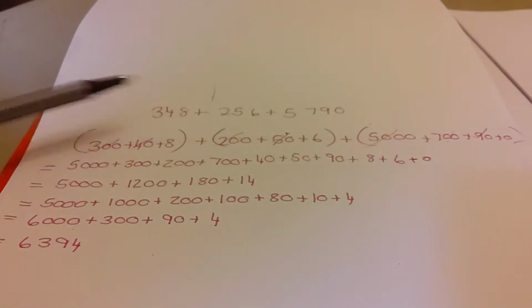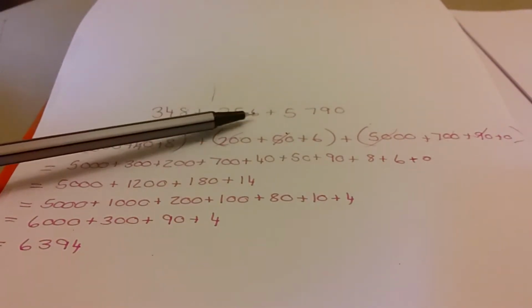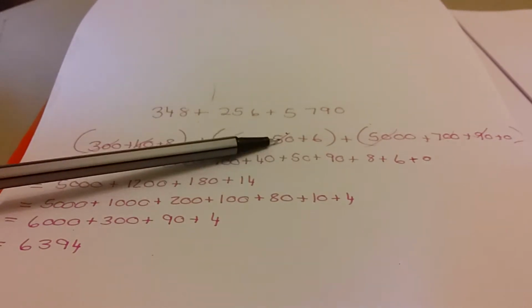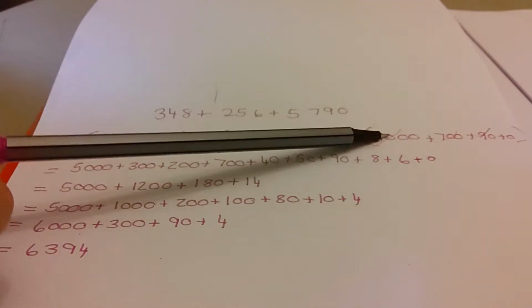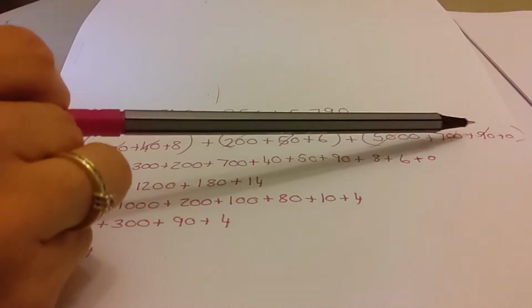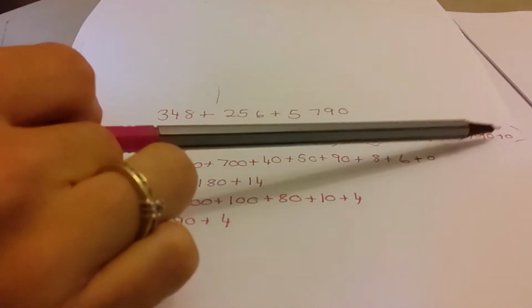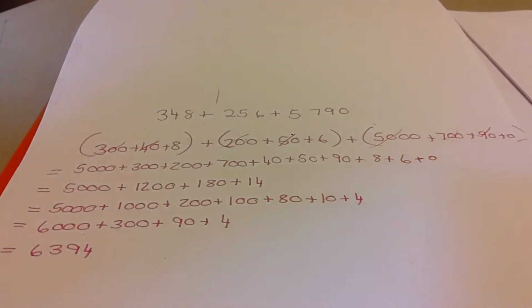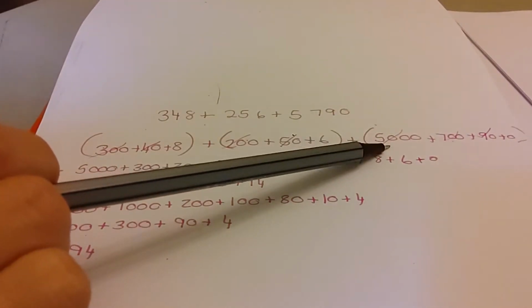So 348 is 300 plus 40 plus 8. 256 is 200 plus 50 plus 6. And 5,790 is 5,000 plus 700 plus 90 plus 0, or you can just say plus 90. You do not have to add the 0. First of all, we used to start with our hundreds, then our tens, then our units, but now we've got thousands as well. So now we have to start with our thousands.